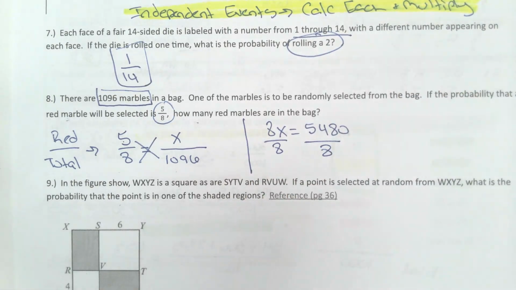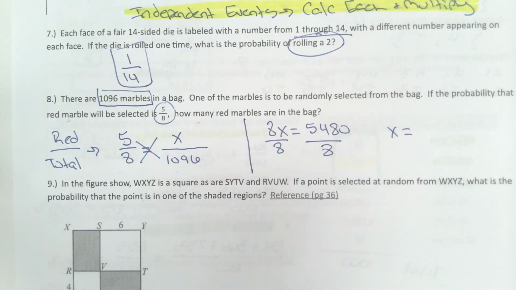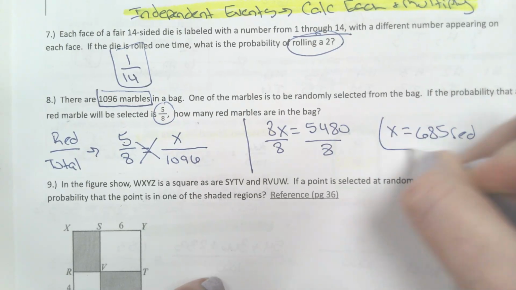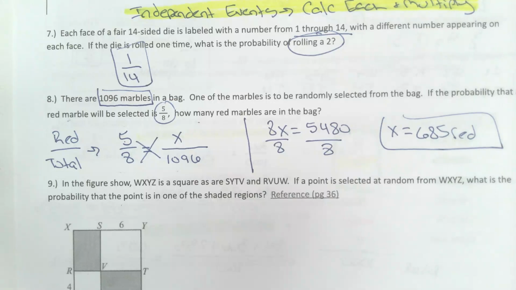Just do a little bit more algebra. Divide both sides by 8 to solve. And you should get 685 red marbles. I'll do 9 in a minute.